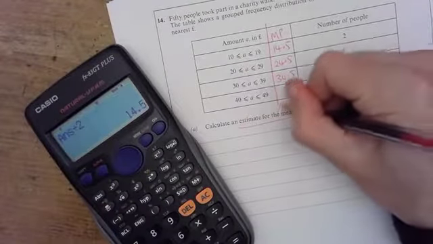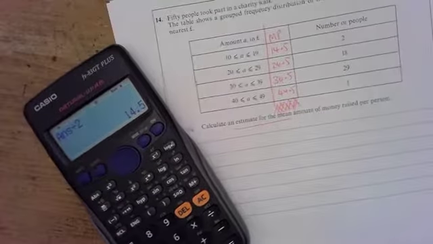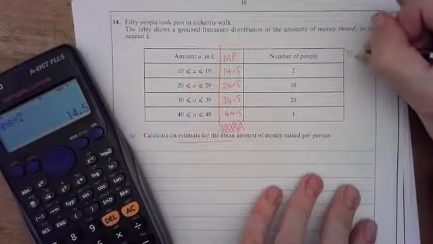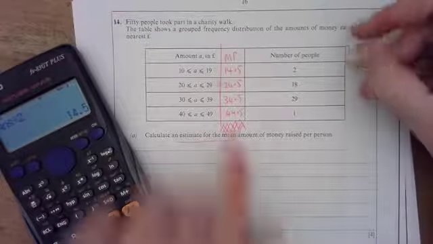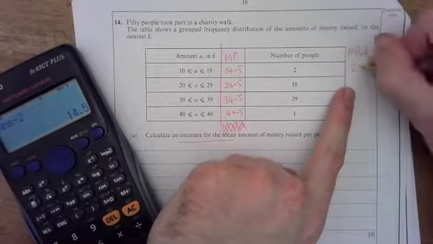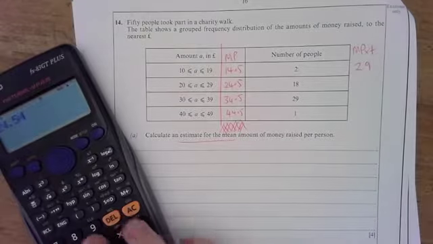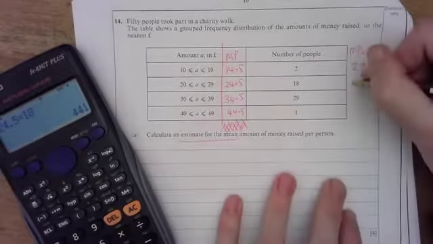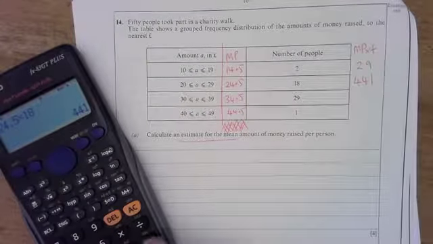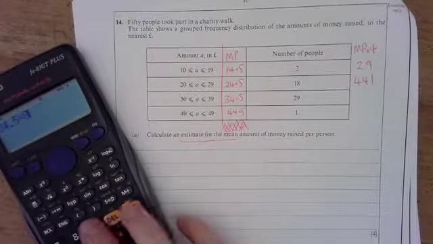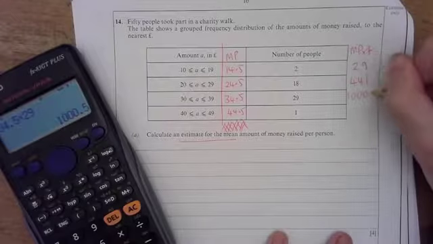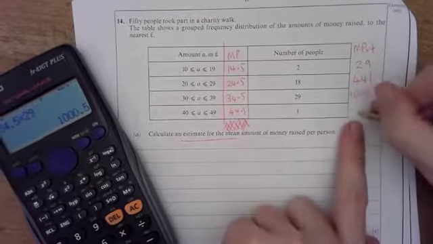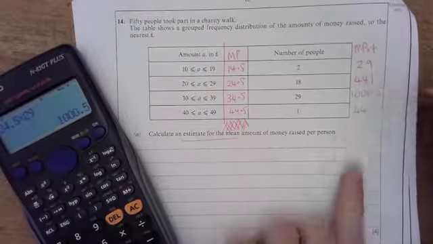Underneath the midpoint column, I'd recommend shading out so you don't accidentally add that up. You create another column, which we will eventually add up, called midpoint times frequency. So 14.5 times 2, which is 29. 24.5 times 18, which is 441. 34.5 times 29, which is 1,000.5. And then 44.5 times 1, which is 44.5.